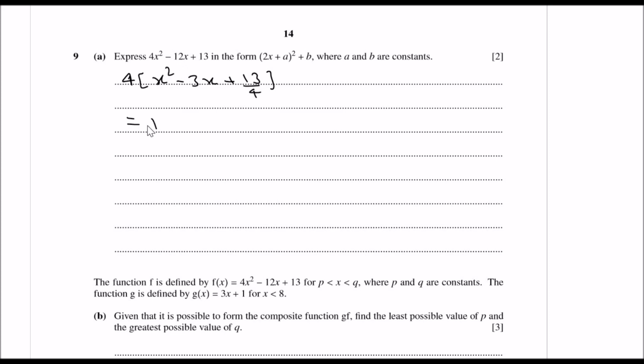Now here we take (x − 3/2)² − (3/2)² + 13/4 as it is.